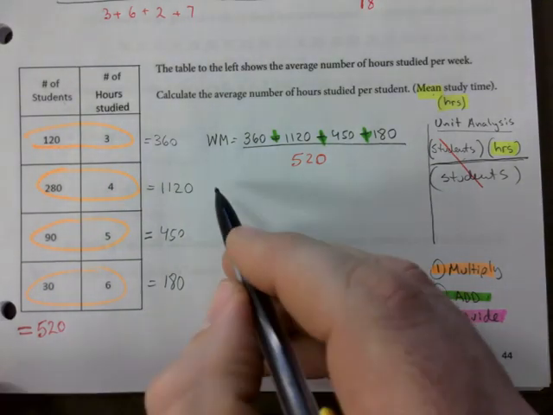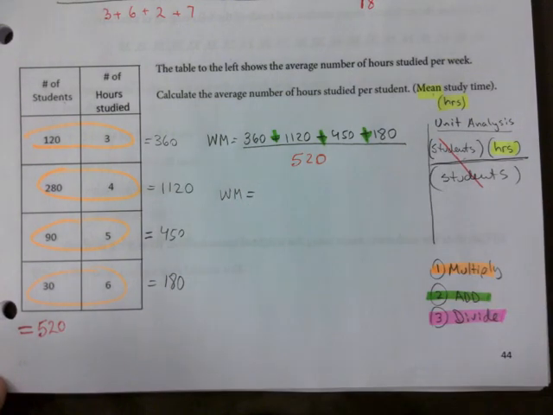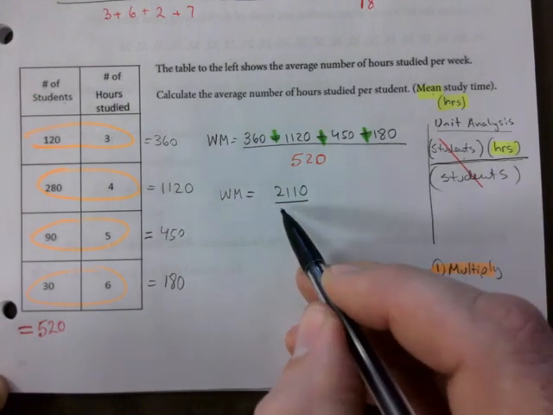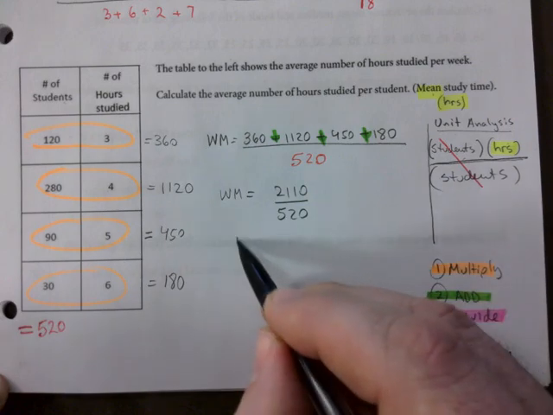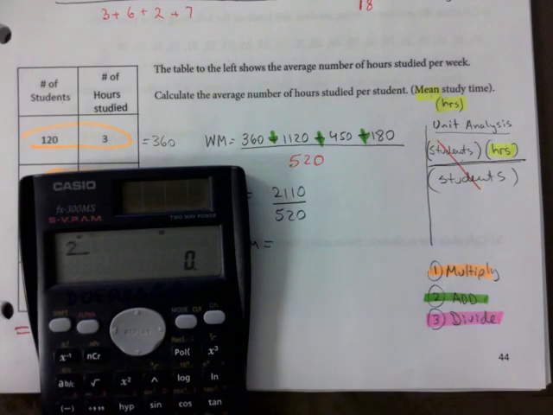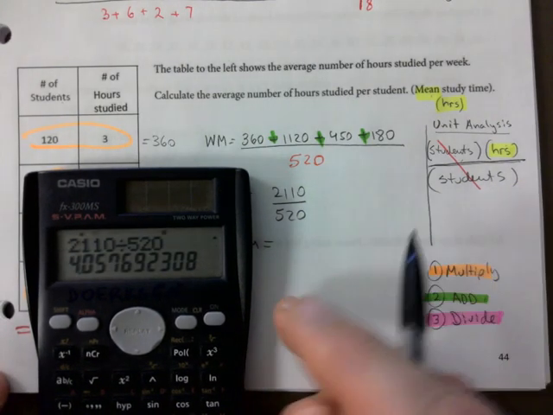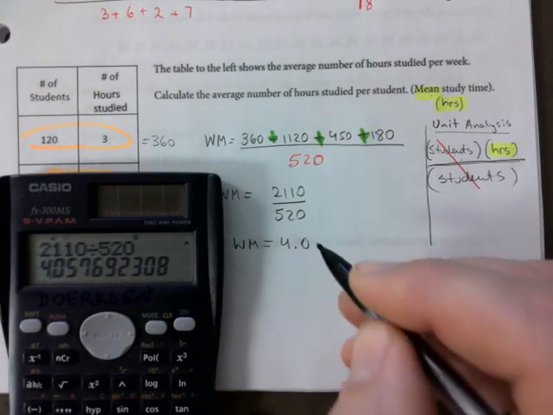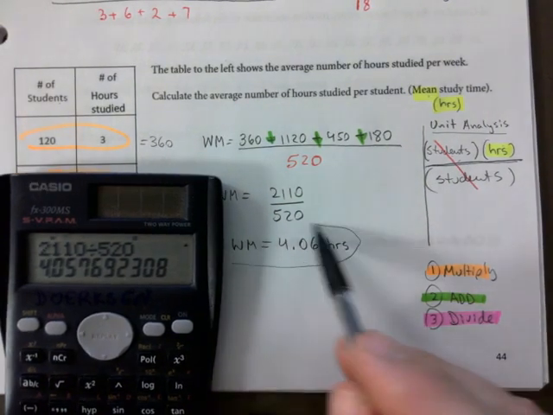So let's just clean it up now. Weighted mean. If you add up the top, you get 2110 divided by 520. That's about 4.06 hours on average.